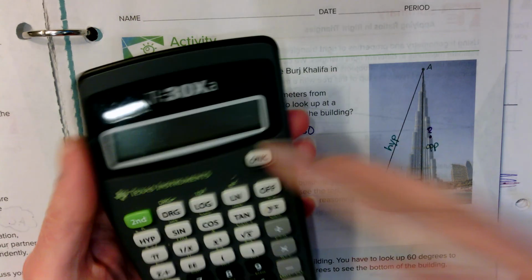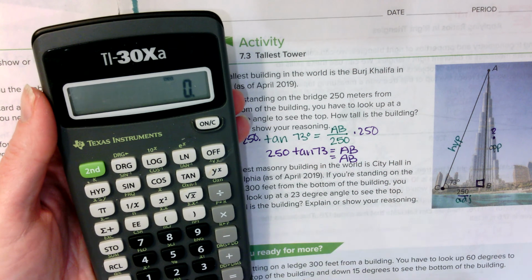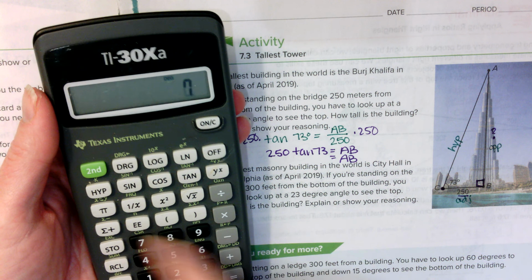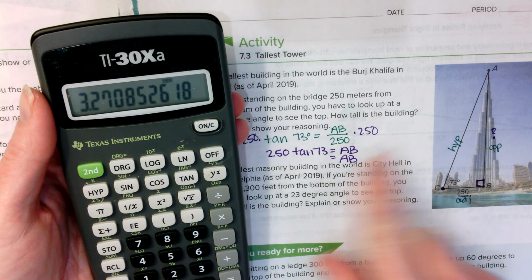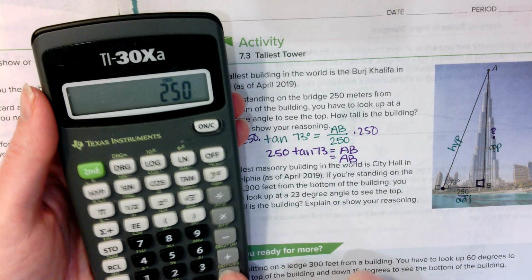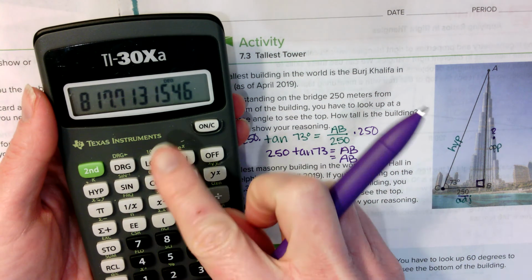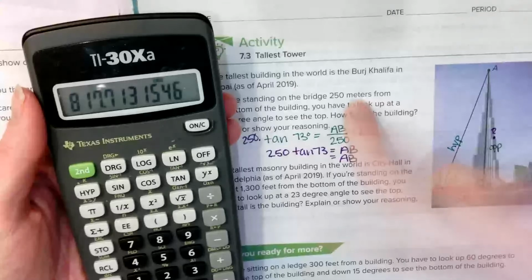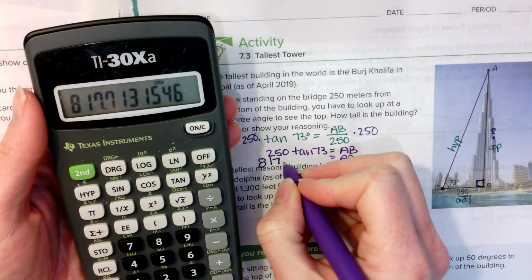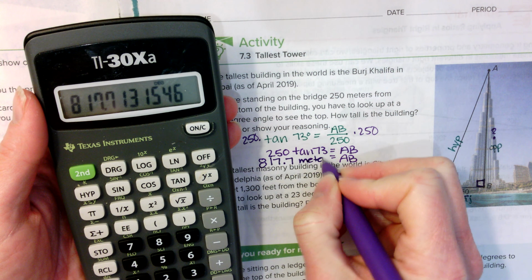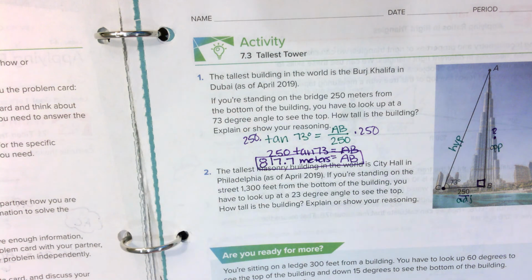So let's say you're using this calculator. Personally, I'm going to do the tangent of 73 first. On this calculator, I have to enter the 73 first. I touch tangent. And now I'm going to do the multiplication of 250. You could have done that before if you wanted to. You just have to be careful with your keystrokes. And I get 817.7 meters. I'm going to write a little ways out here so I can include my label. 817.7 meters is how tall the building is. Let's take a look at the next problem.